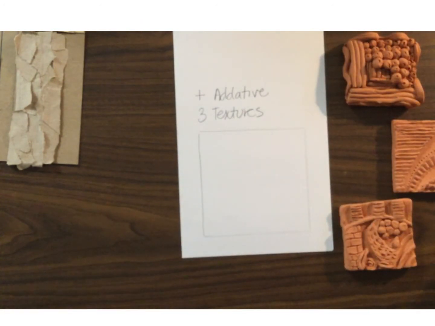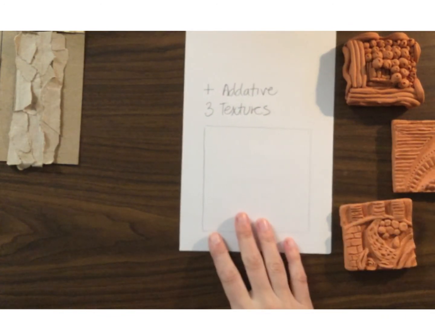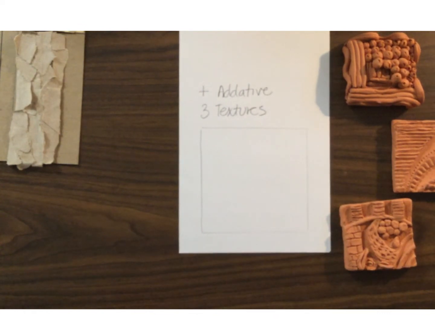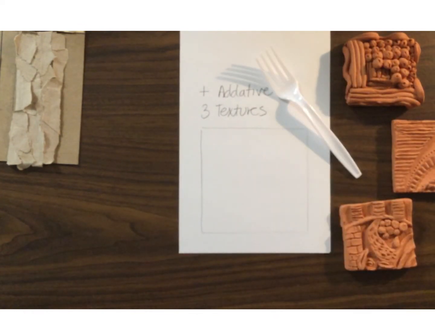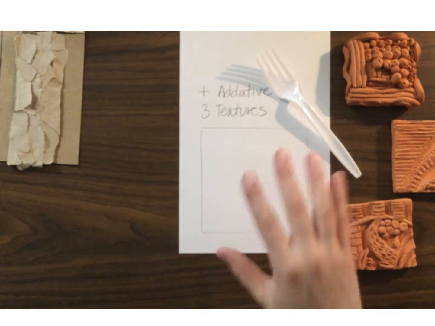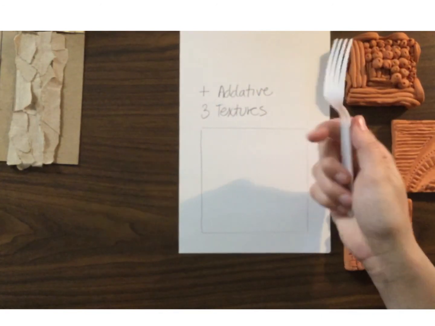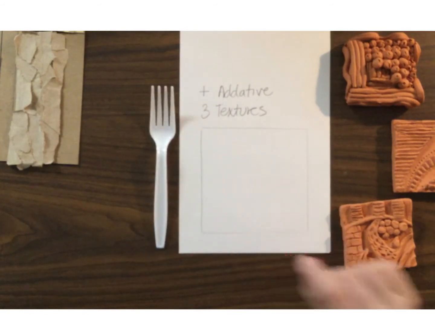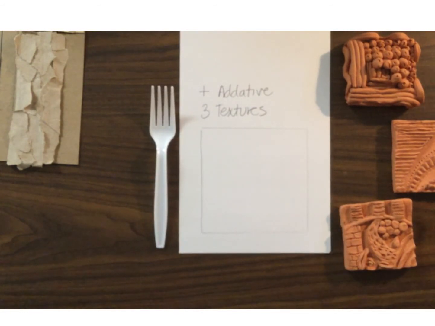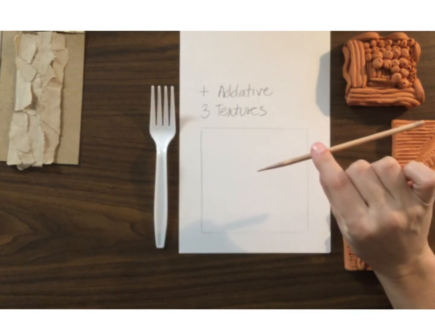Now, once you start coming up with your design, another thing that you should be thinking about is finding tools. So my people who are at home, plastic fork works so well for so many things. So if you could find a plastic fork, then that is going to be an excellent tool for you to use. My favorite tool to use when working with clay is this one right here.